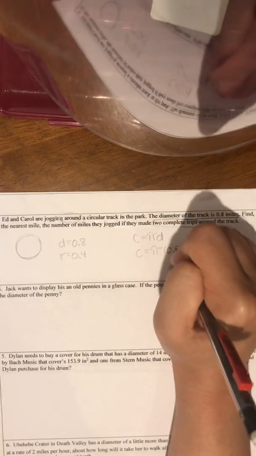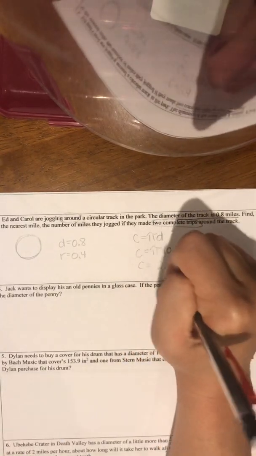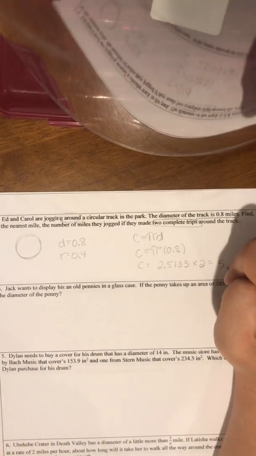So I'm going to find the circumference using the diameter. So pi times 0.8, which gives me 2.5133. That's for one time around. If I'm doing 2 trips, I'm going to multiply that by 2. If I do that, I get 5.0.